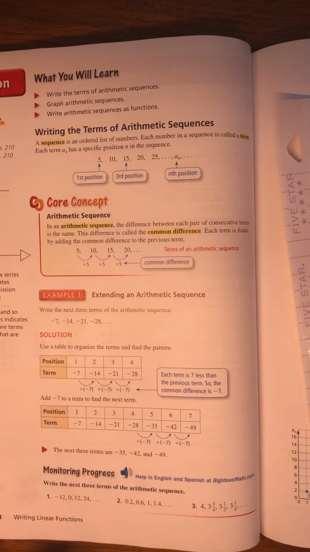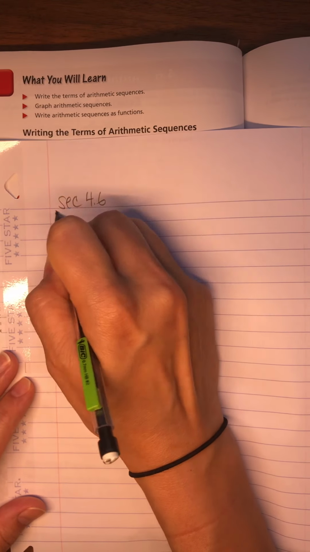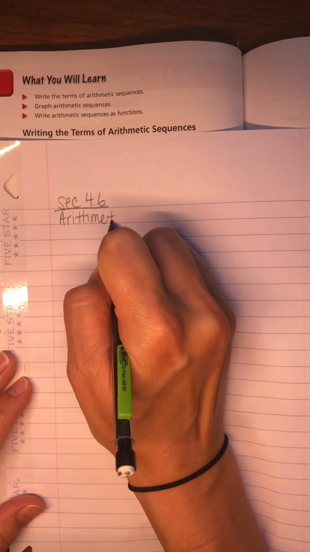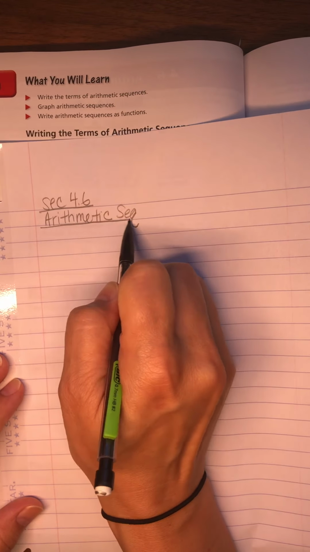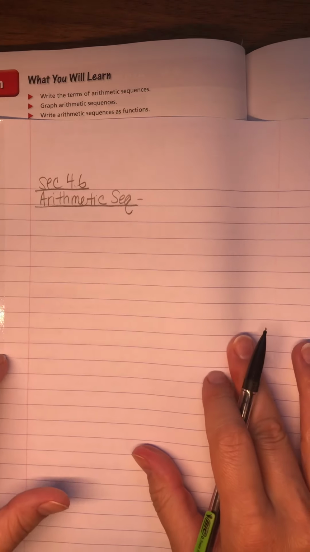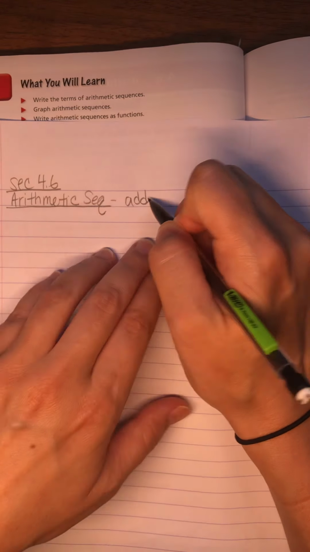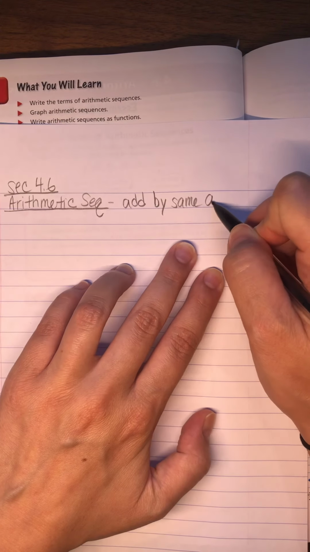So let's write these ideas down just so that we have them. This is section 4.6. First is arithmetic sequence. An arithmetic sequence is when the numbers in the sequence add by the same amount each time.